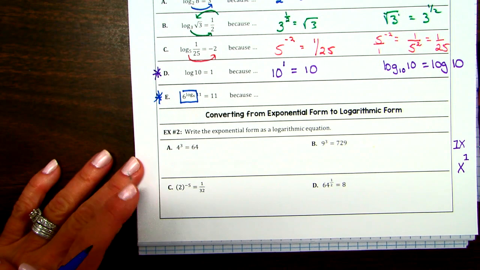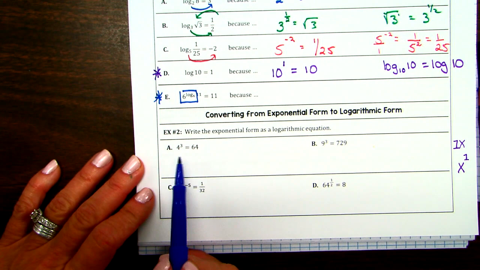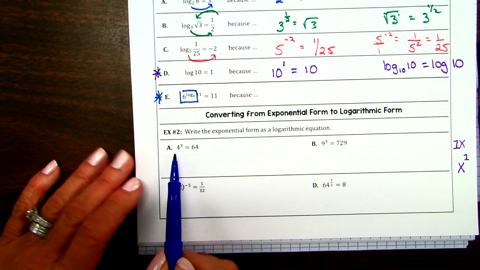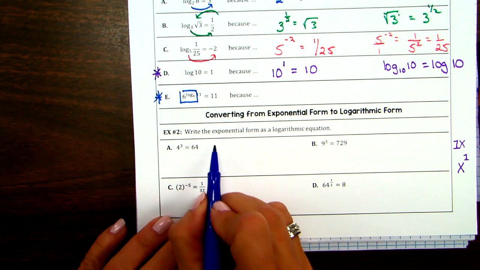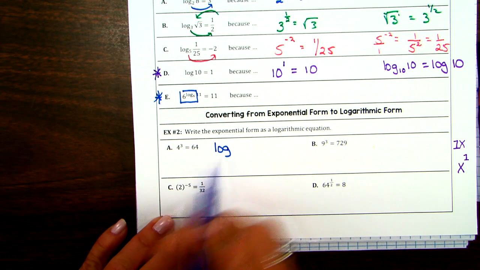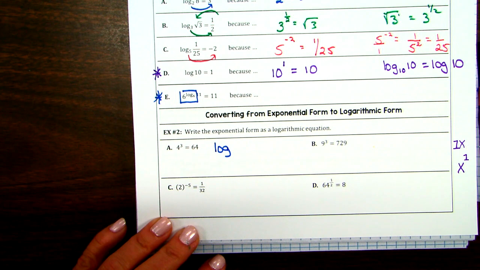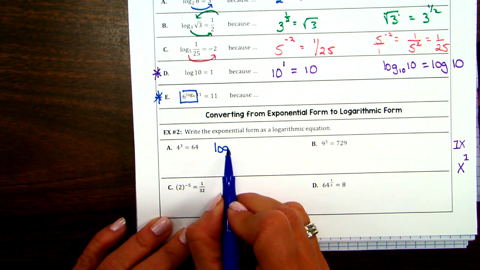Right? So what we're going to do now is write exponential functions in log form. 4 to the power, exponent 3 equals 64. Write it in log form. If you're going to write something in log form, it has to have the word log in it. Okay? So that's what we start with. We start by writing the word log. And the base comes next. Log base what?